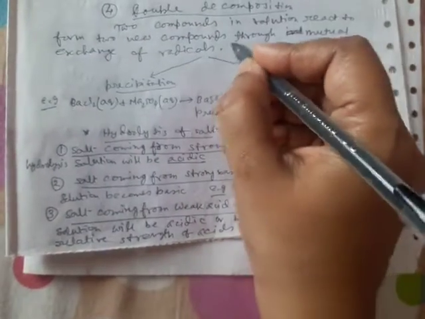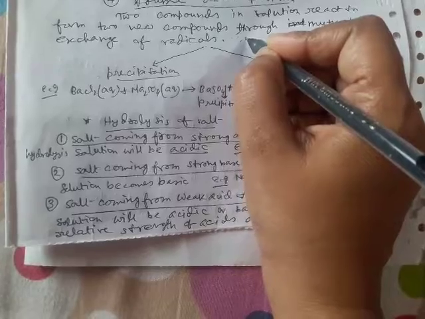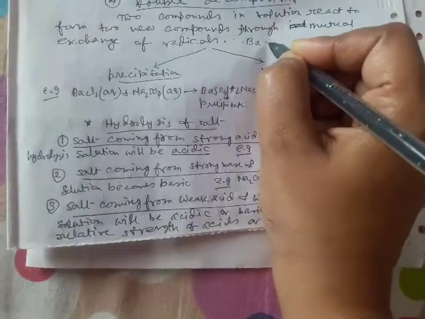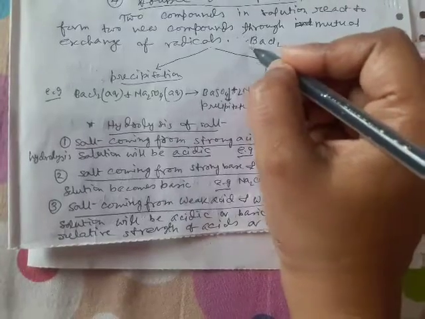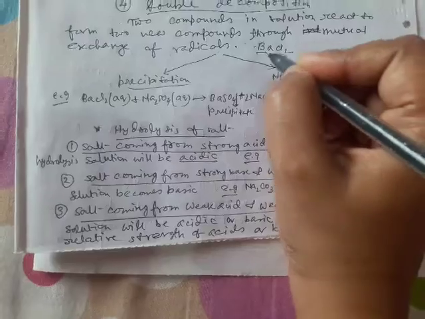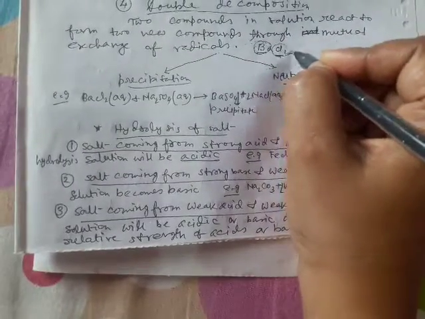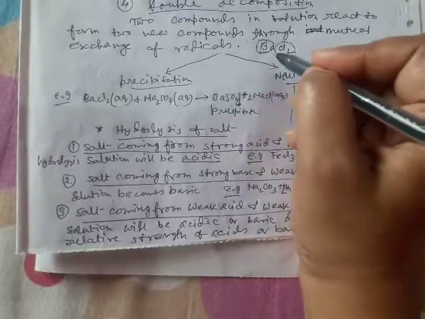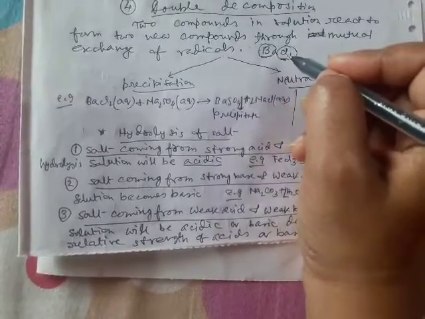If we take any compound, say barium chloride, there are two parts. One is the barium and the other is the chloride part. The barium part is called the basic radical and the chloride part is called the acidic radical. So any compound is formed by the combination of two radicals.